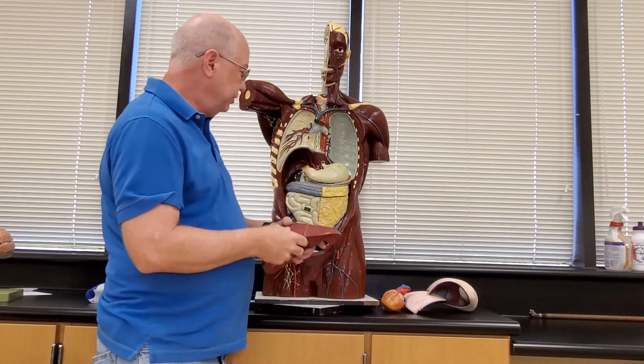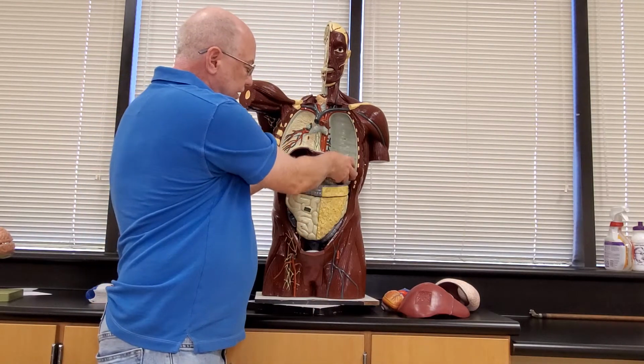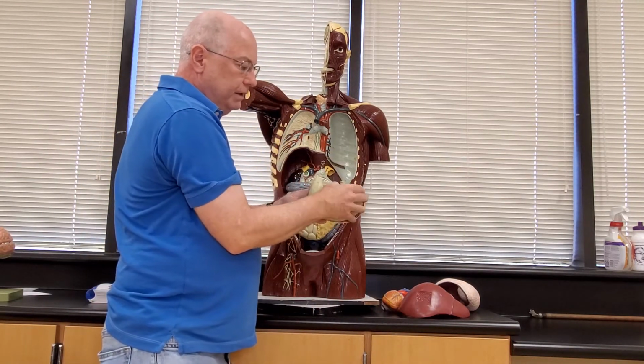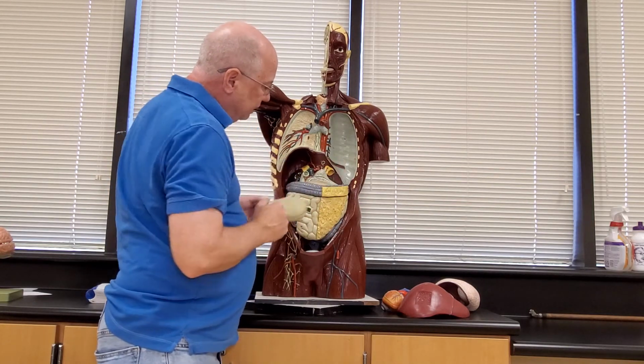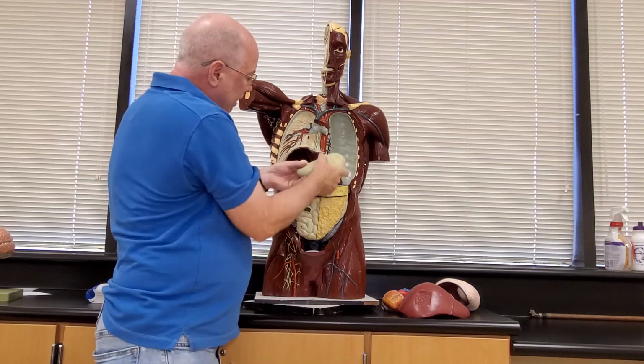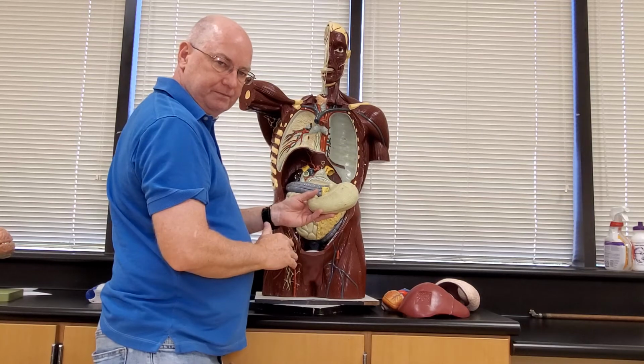Got it? Good. Now, as I set that aside, this large structure right here, this green organ, is going to be the stomach. The stomach is connected here to this opening, which would be the esophagus, and then it connects here to this light green one. So this represents your stomach.